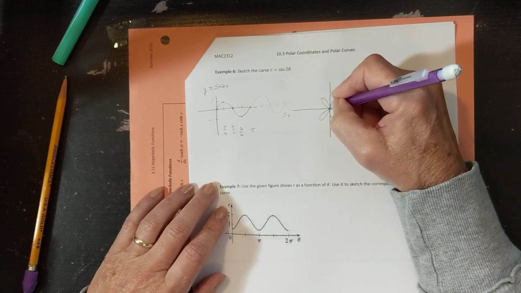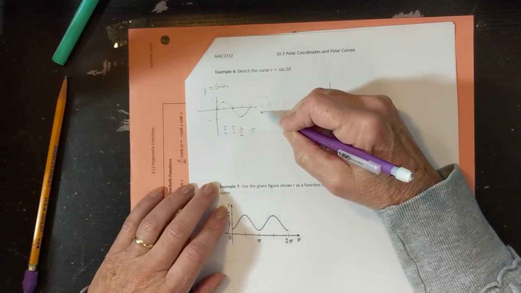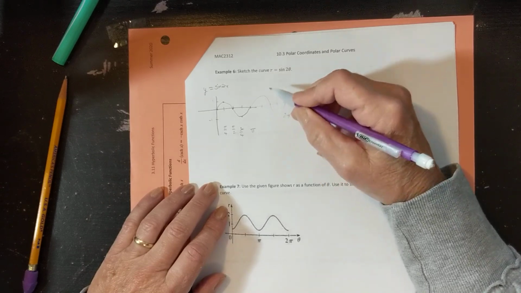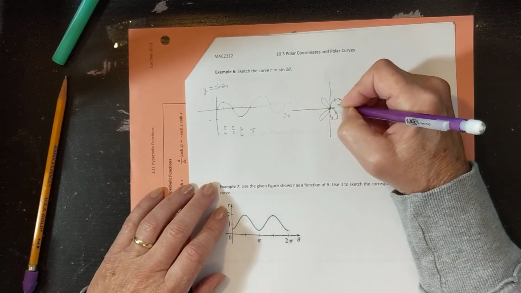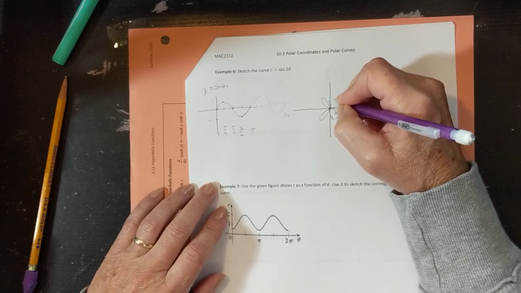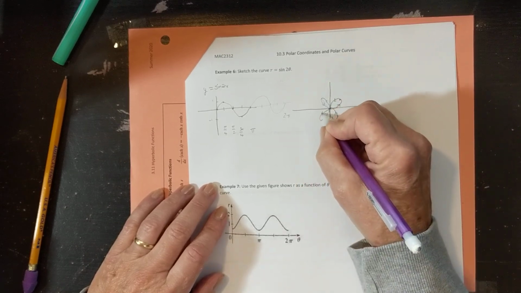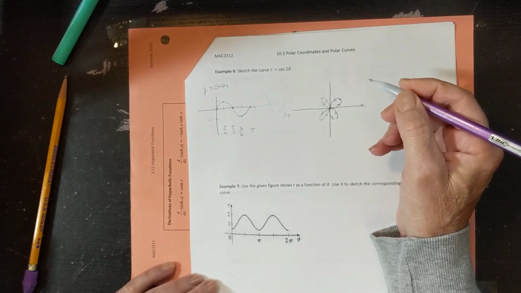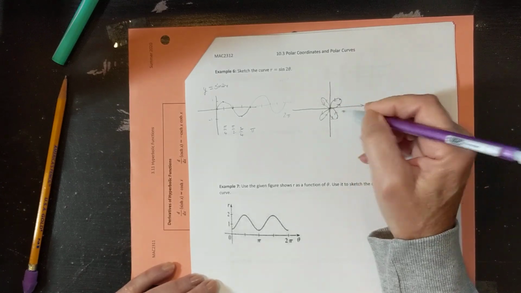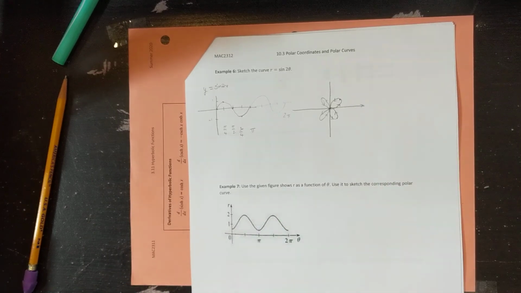When I come to 5 pi over 4, I'm up at 1. Yeah, so that's what it does. It's going to go here, here. Now, even though my little loops look different sizes, that's just because I'm sketching and didn't do a good job. These are symmetrical if you were to graph it accurately. Okay, so that's an example of how you can fast sketch a curve.